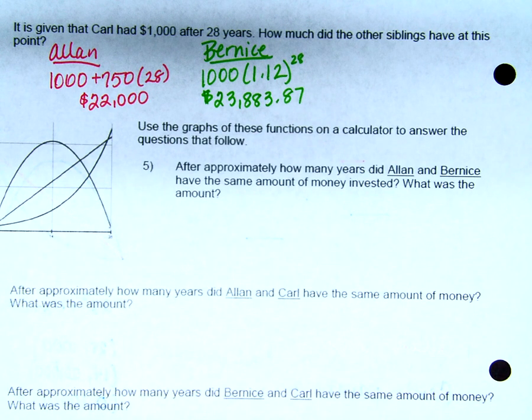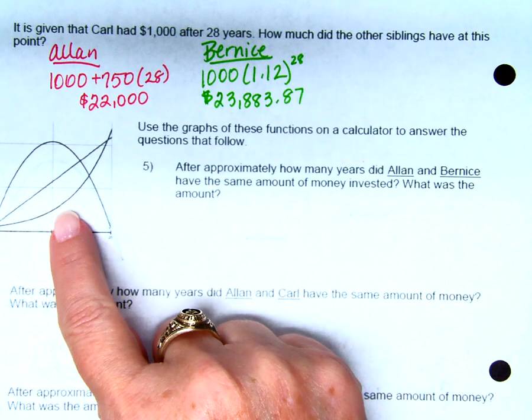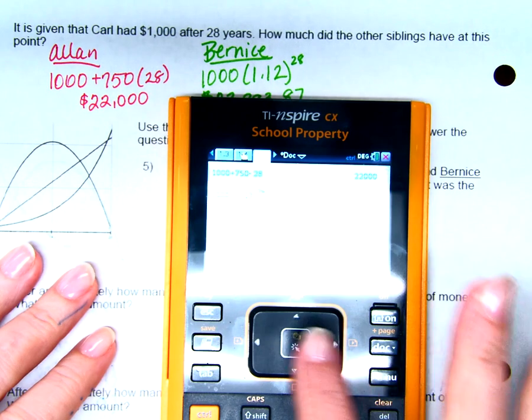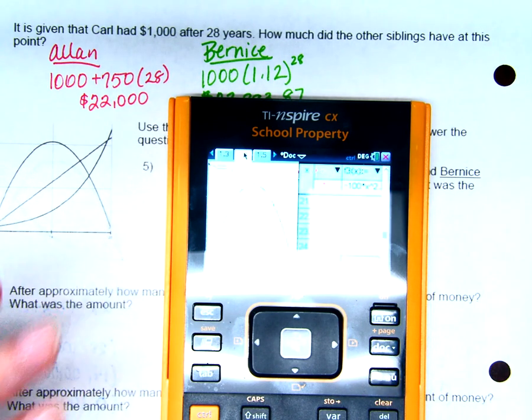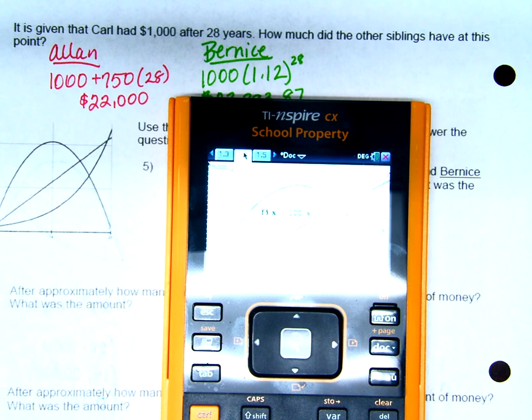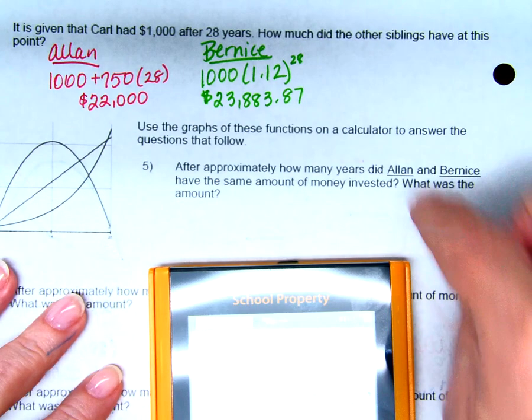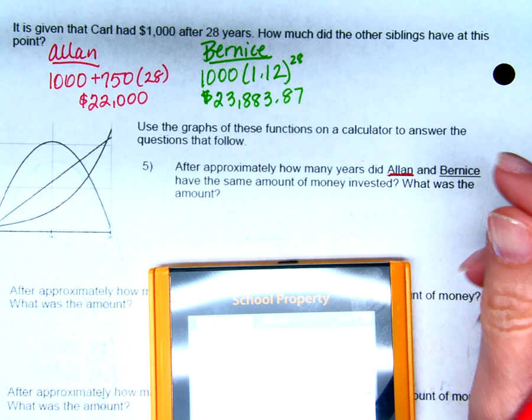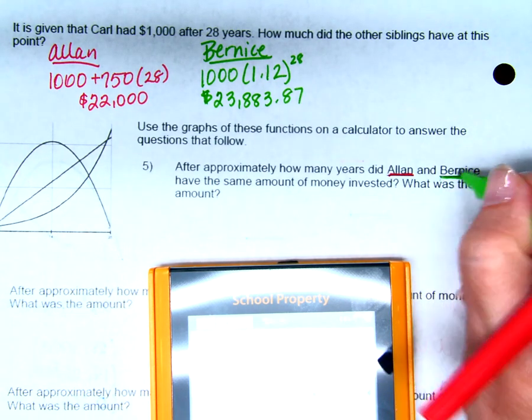Okay, you ready? Let's use the graphs. And by the graphs, I mean the calculator too, yes? I'm going to go back to my graph page and get rid of my table. After approximately how many years did Alan and Bernice have the same amount of money?